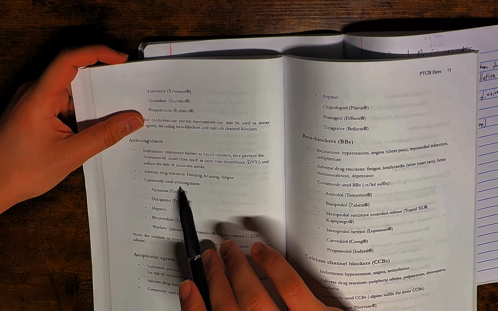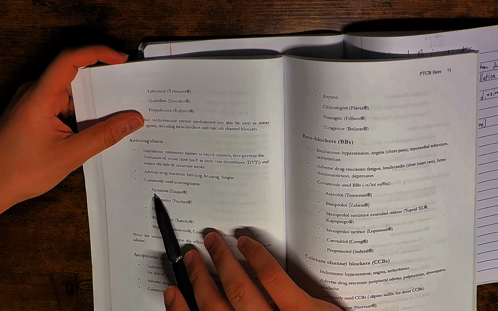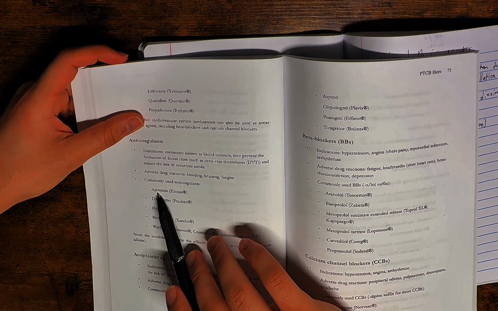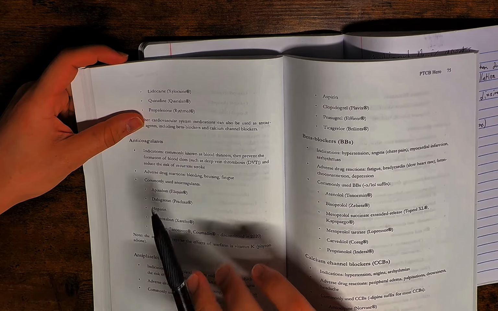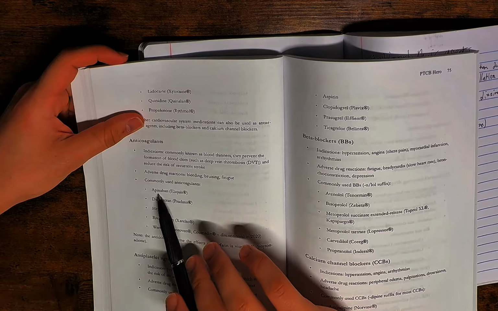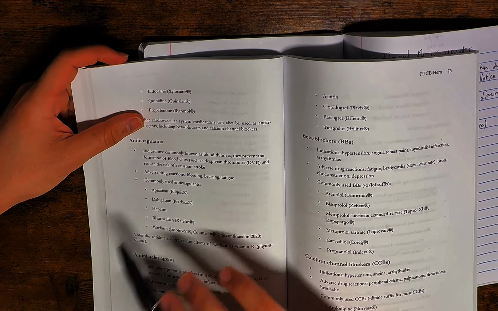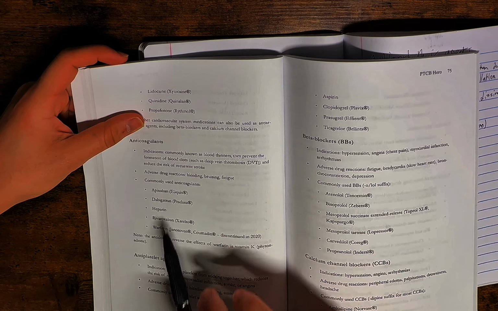Commonly used anticoagulants. Apixaban. That's the best you're going to get out of me. Eliquis. We dispense this one. I rarely have to dispense Apixaban. The generic is good. Everyone gets Eliquis. Just get Eliquis. It's actually a bit expensive, so.